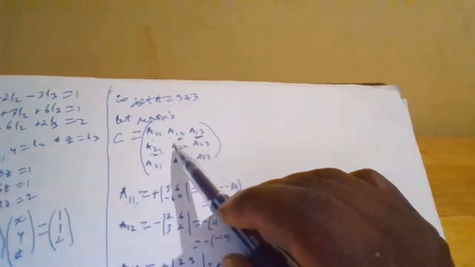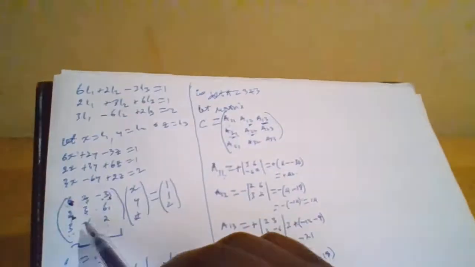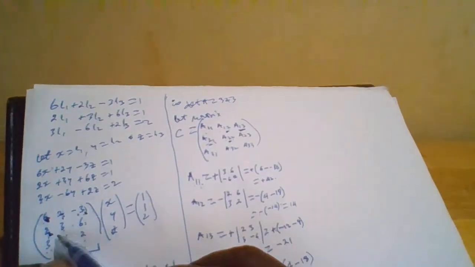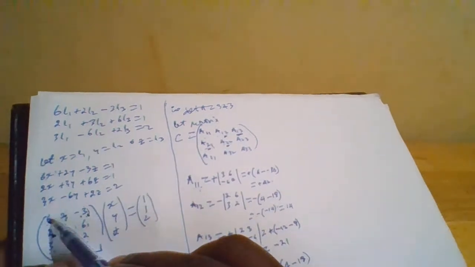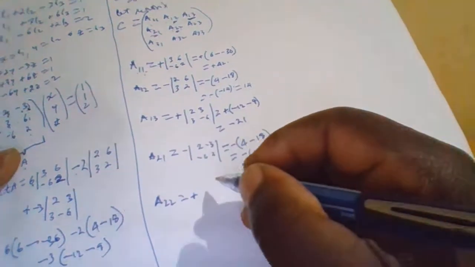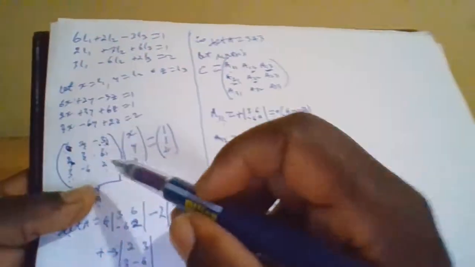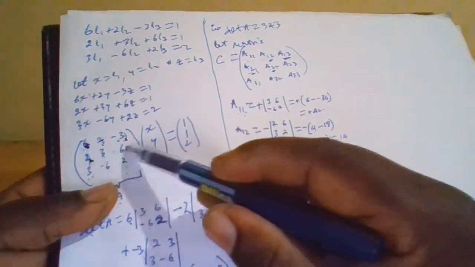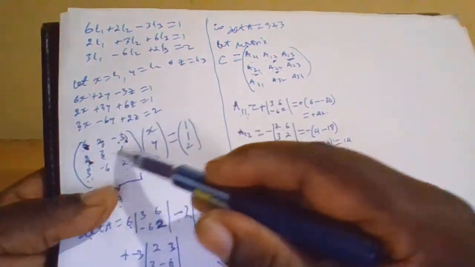A22 corresponds to this element 3. The place sign of element 3, positive, negative, positive, so the place sign is positive. But what are the minors of this element? We block this row and this column.